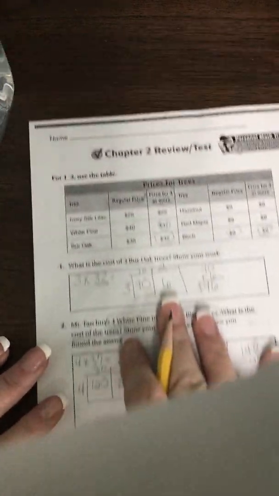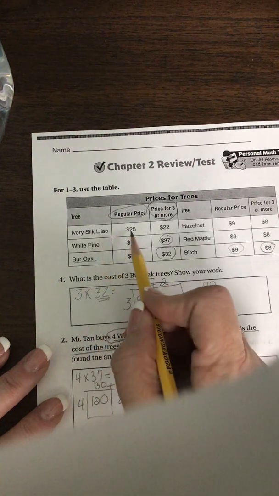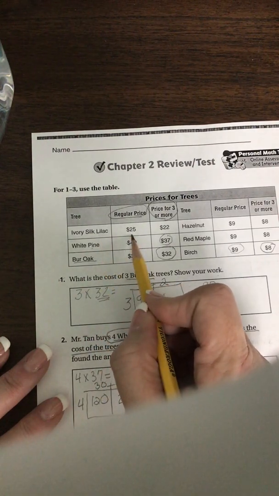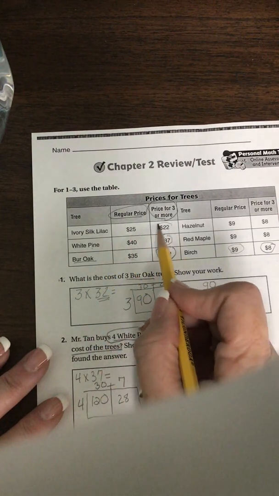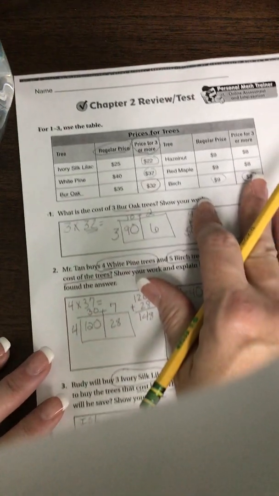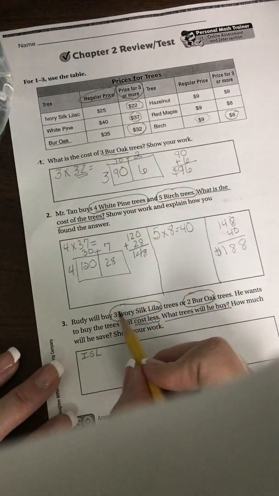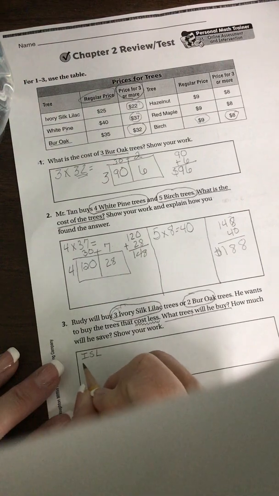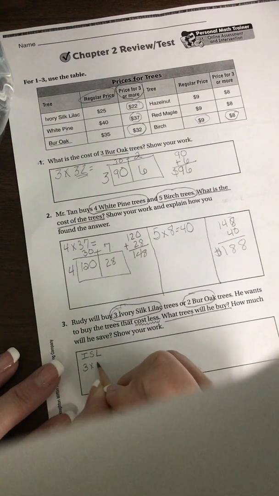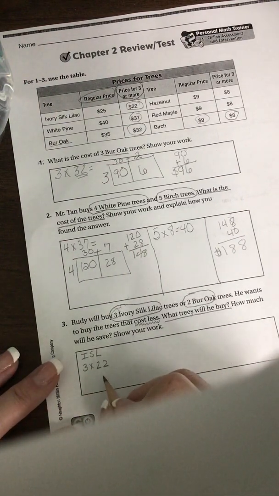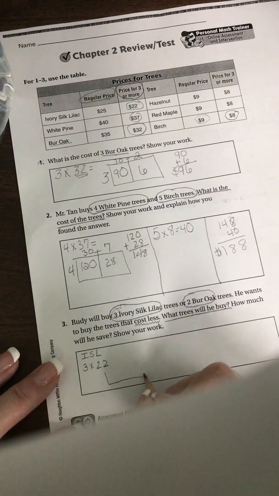Now there was 3 ivory silk lilac. If you buy 1 or 2, they're $25 a piece. But if you buy 3 or more, they're $22 a piece. And he's buying 3. So it's going to be 3 times 22. Let me make my area model box.